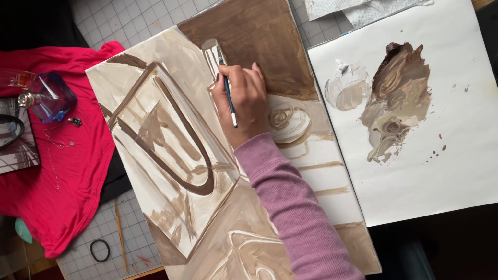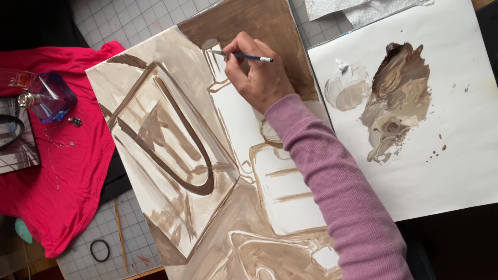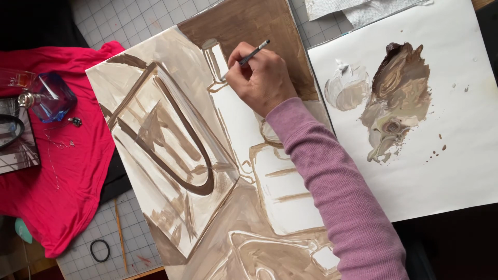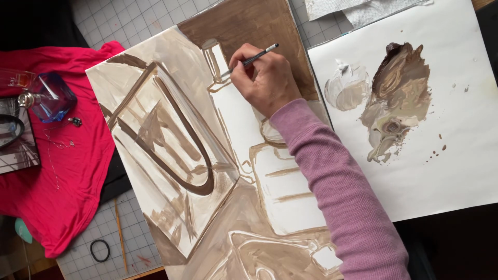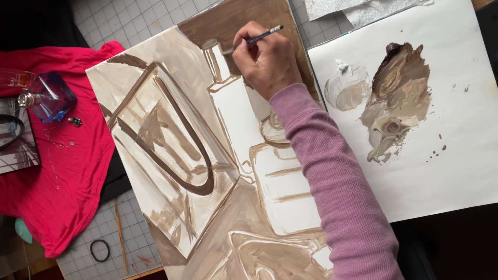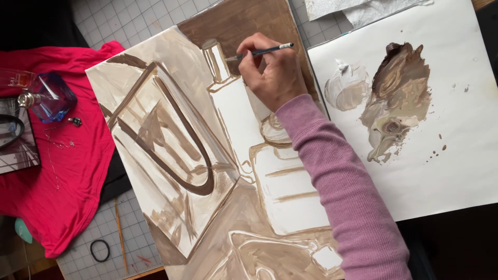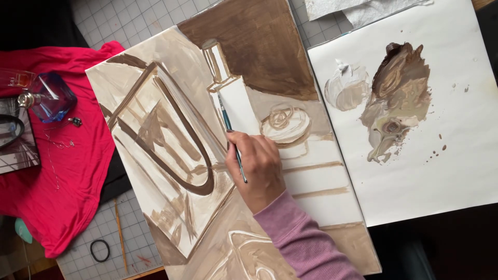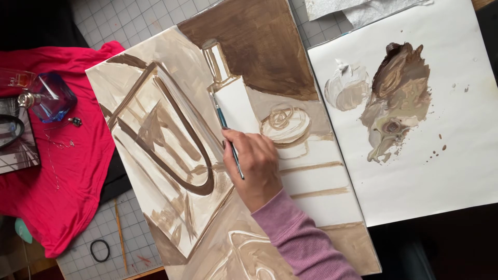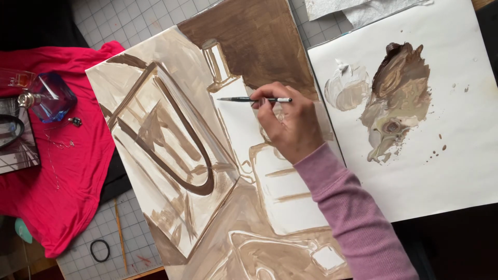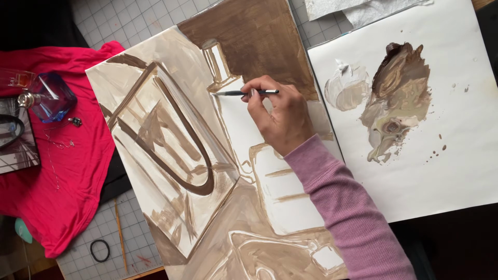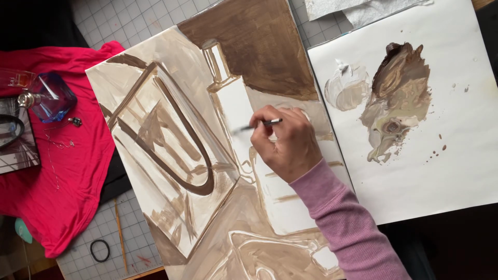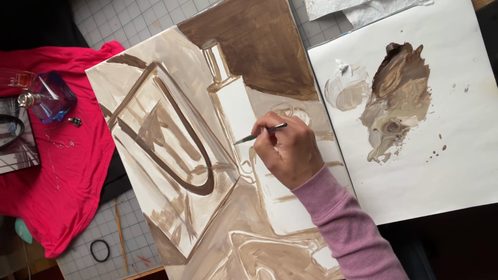I'm going to go back and add the details like the highlights later, but like I said, I'm just getting a layer of paint on the whole canvas. This side is a little darker. The top here is dark because of the light. It's a little bit lighter over there. This side is darker. There are reflections of light though, so I'm going to leave parts of the light.